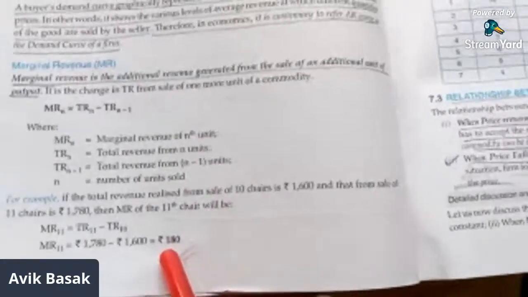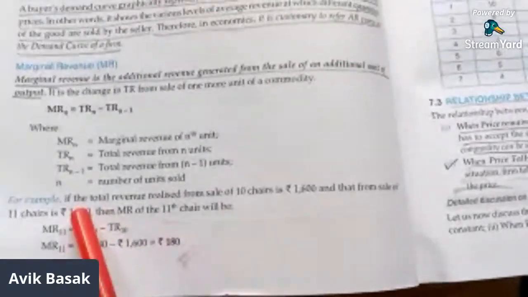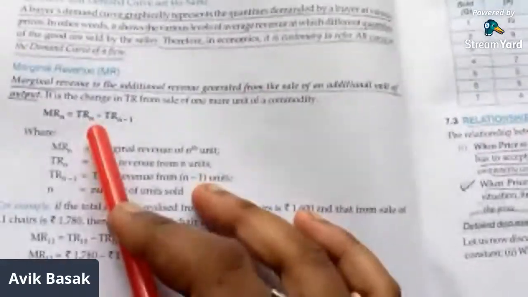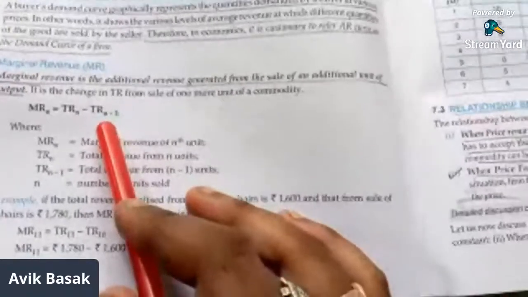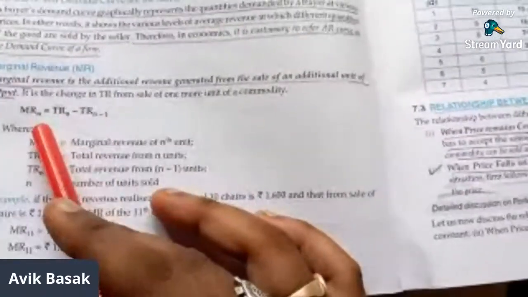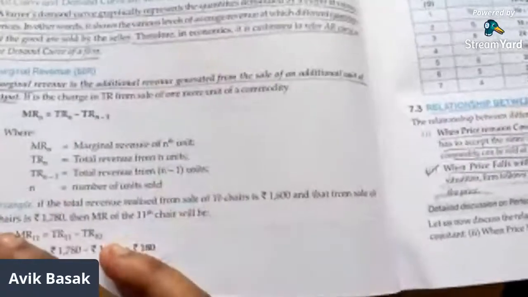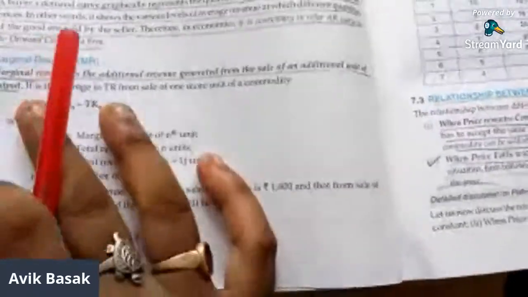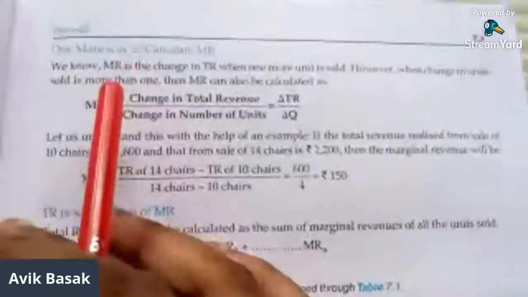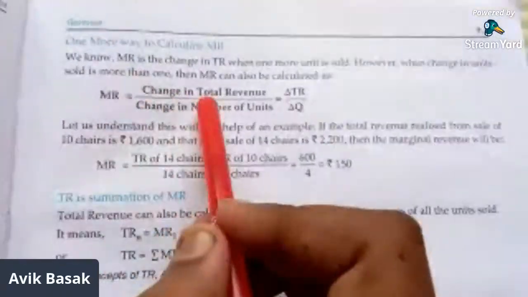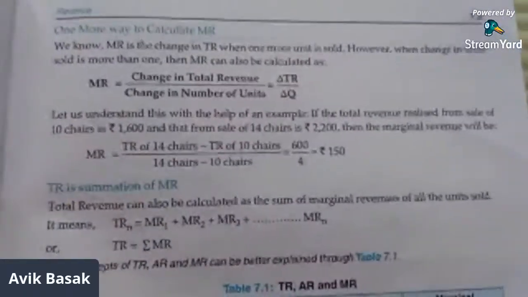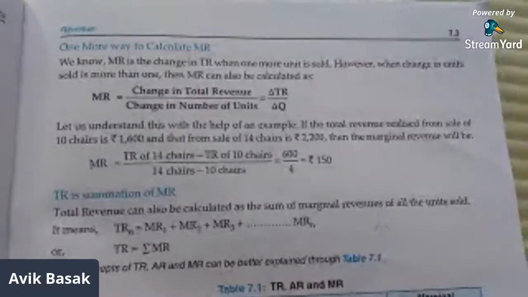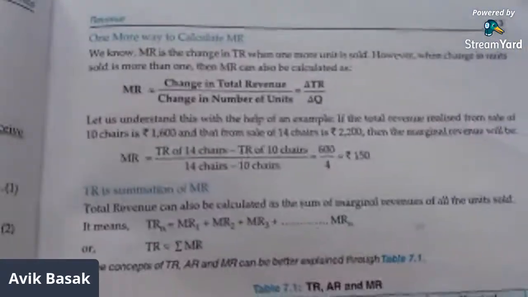So what I have done is just deducted the previous or old total revenue from the current total revenue, which is written here as TR of N minus TR of N minus 1. Total revenue of the current unit minus total revenue of the previous. Understood? Now, there is another way to calculate the marginal revenue also. You just follow the formula.